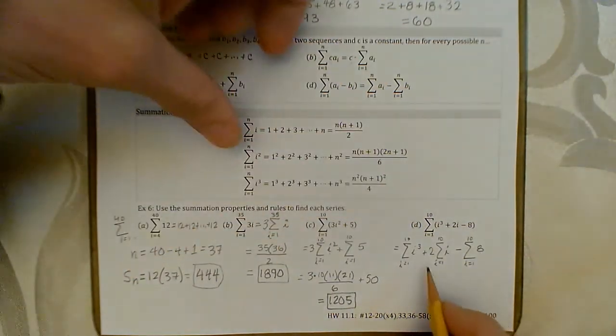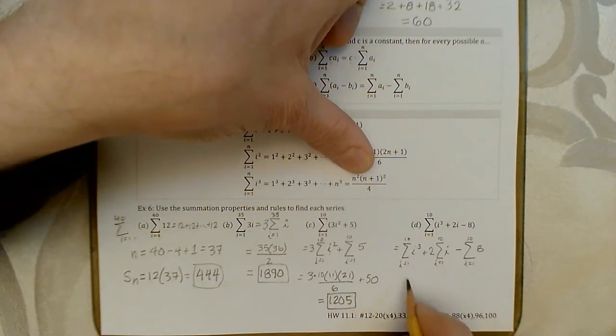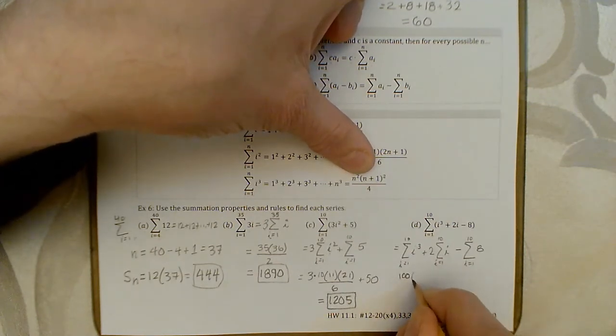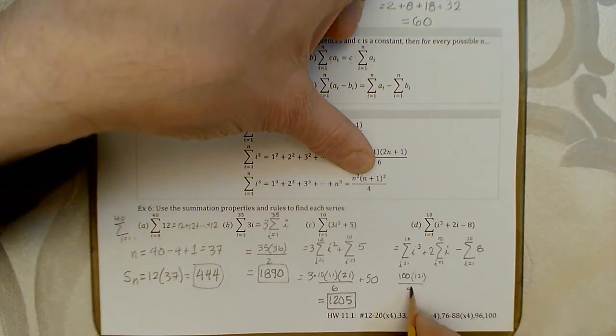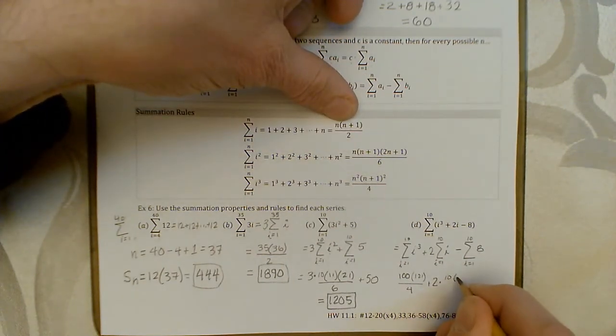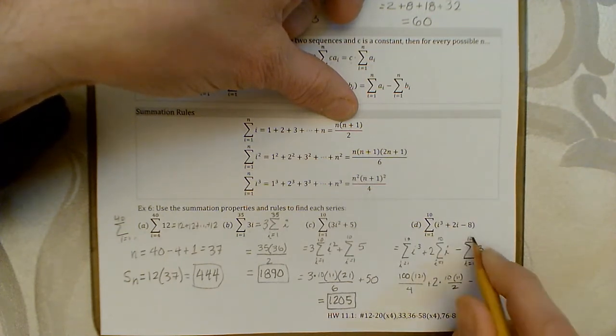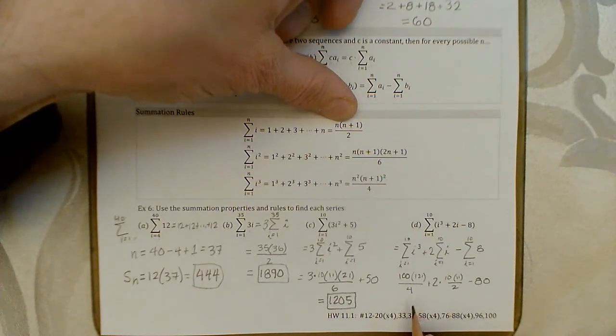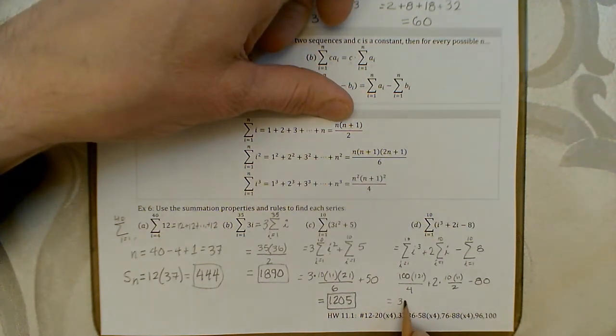Using our formula, the first one's going to be 10 squared, which is 100, and then 11 squared, 121, all over 4. The next one is going to be 2 times, and we're using this formula now, 10 times 11 over 2. And then finally, minus 8, and there's 10 of them, that's going to be 80. That gives us 3,025 plus 110 minus 80 for a grand total of 3,055.